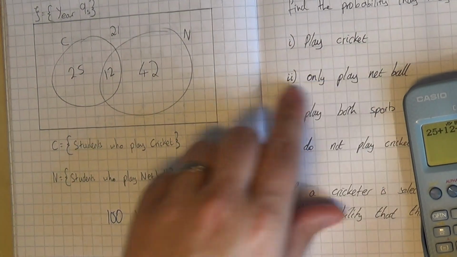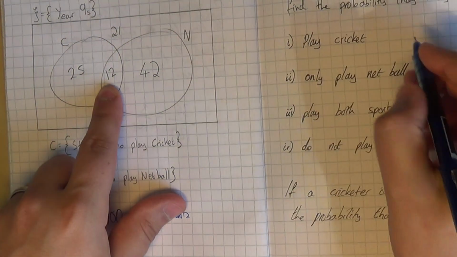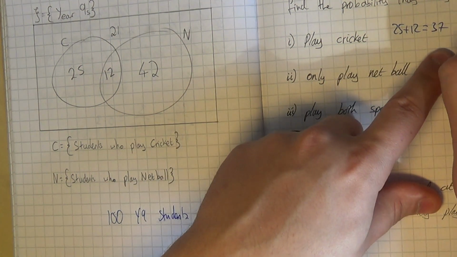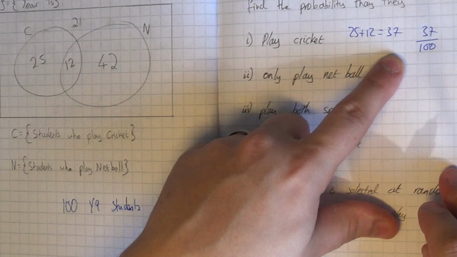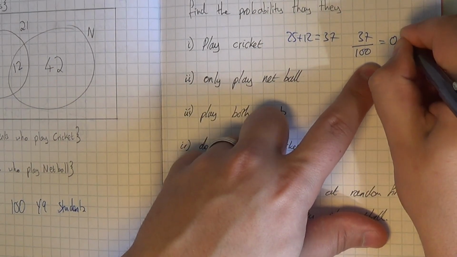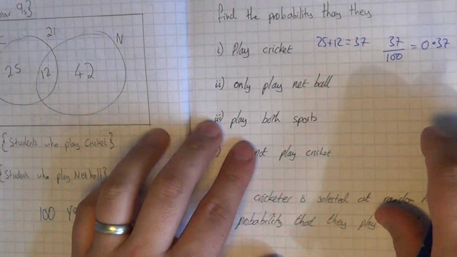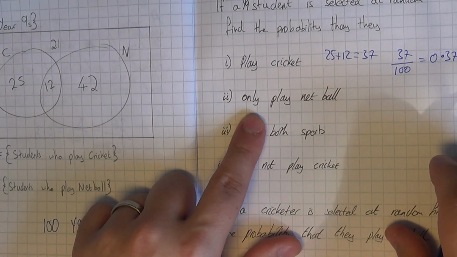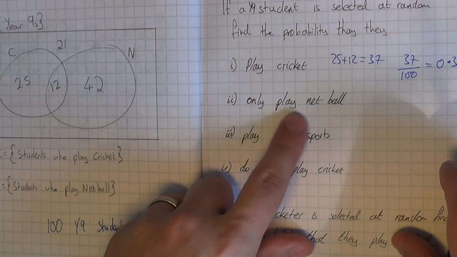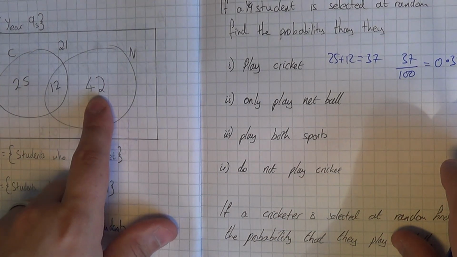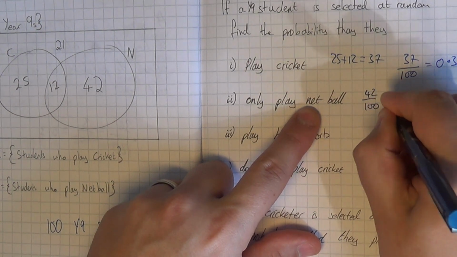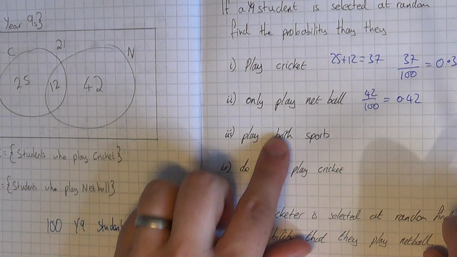So cricketers, there's 25 there and 12 there. So that's 25 and 12, which is 37. So it's 37 hundredths, which can be written as a decimal, rather like that. Only play netball. So here we've got to be in the netball loop, but not in the cricket loop, because they don't play both sports, they only play netball. So that's just these 42, not these 12. So that's 42 hundredths, or 0.42.